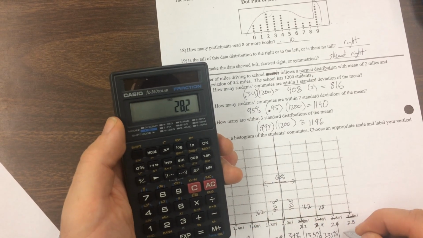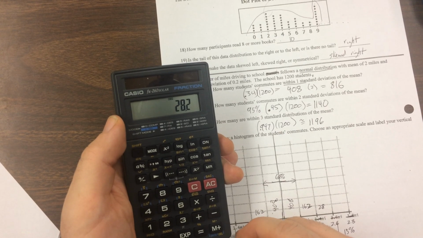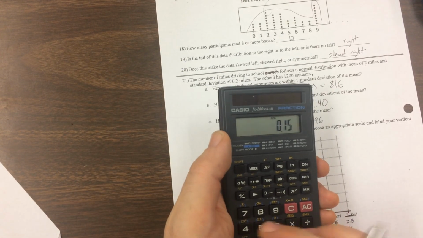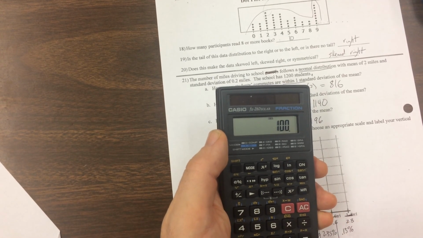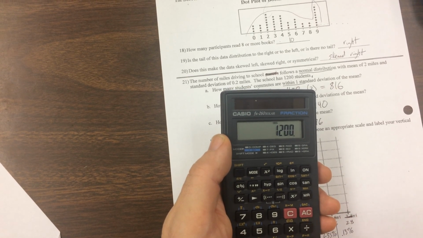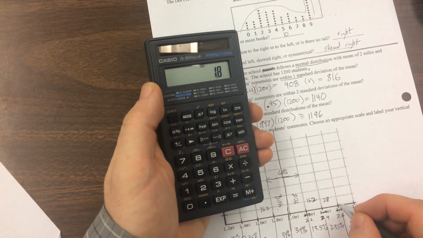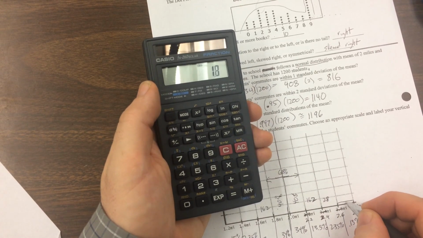And last we've got 0.15%. So that's 0.15 divided by 100. That is that. So times 1200, 1.8. So we're going to say that's close to 2.